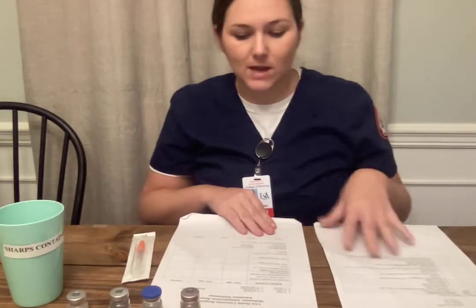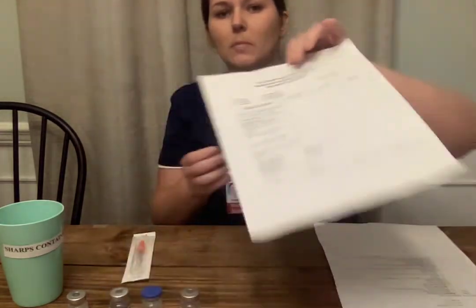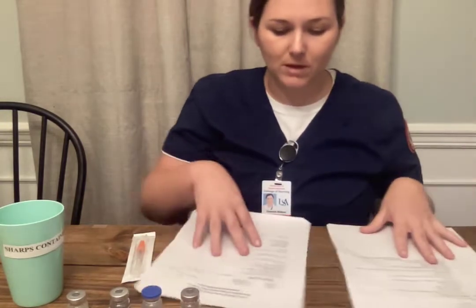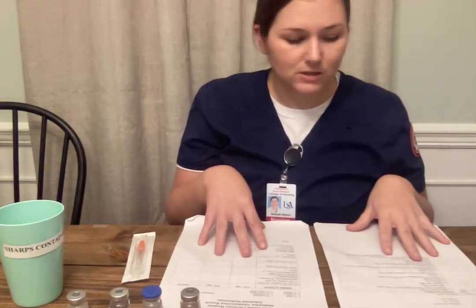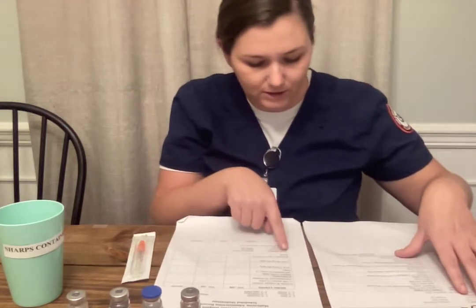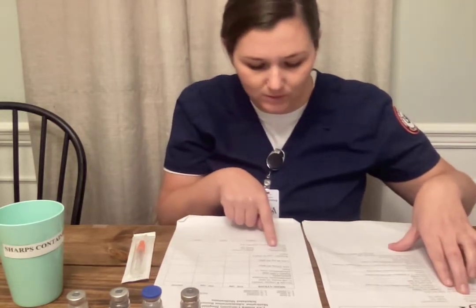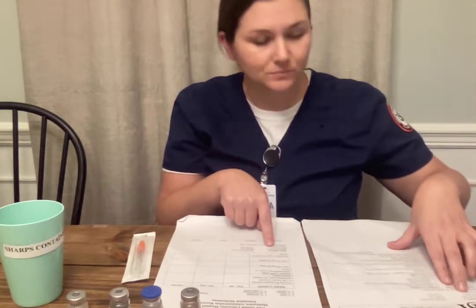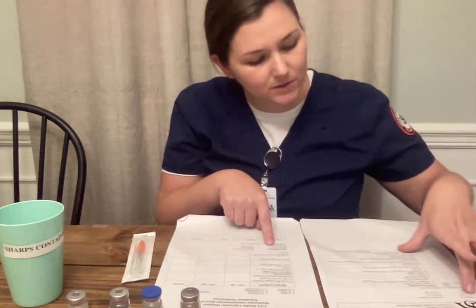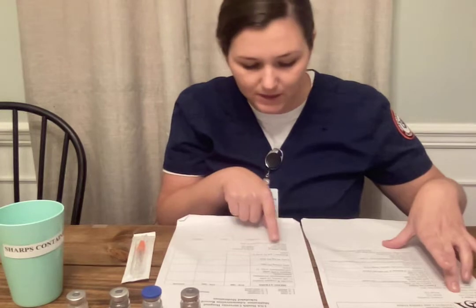Okay, so first I have here my patient care order form and my MAR, my medication administration record, and I'll be comparing the two. So first, my patient, I have Jaguar J. Jones. His MR number is 417-6352. His date of birth is 8/25/1963.